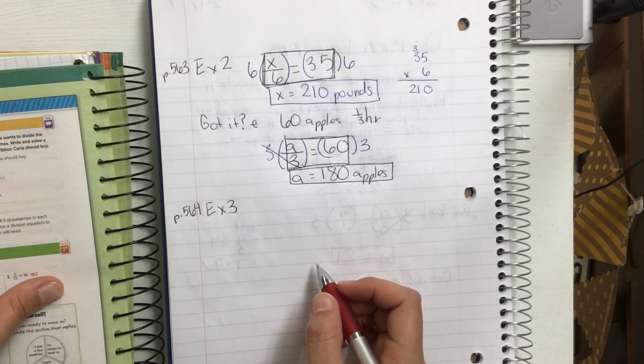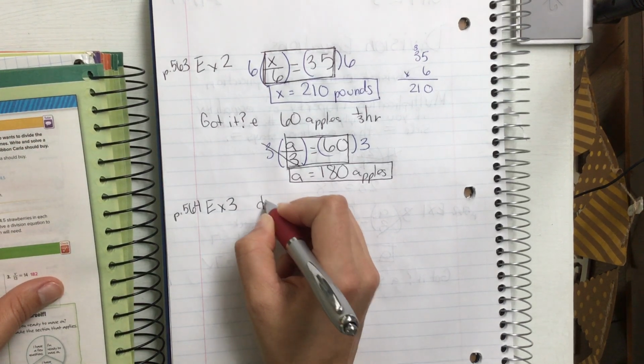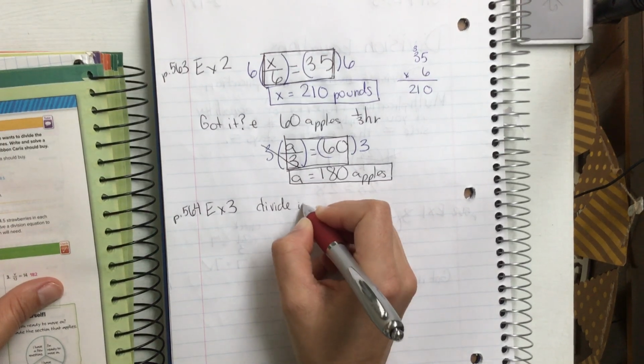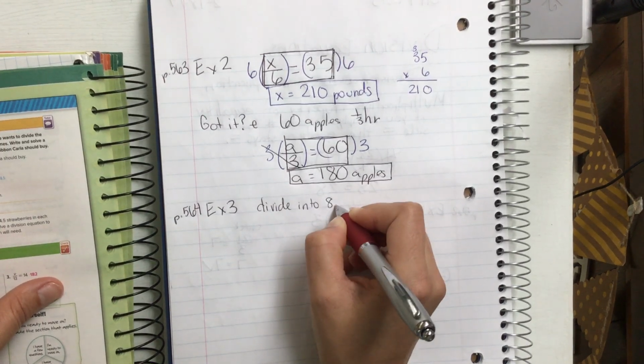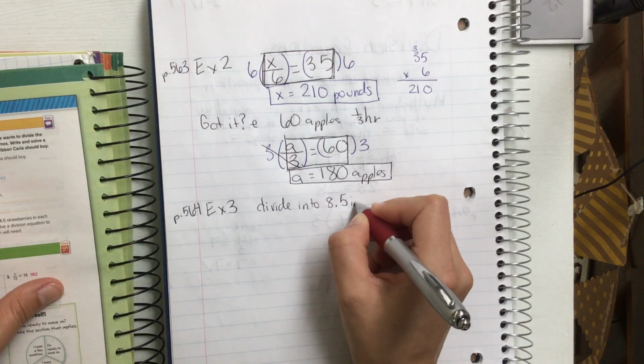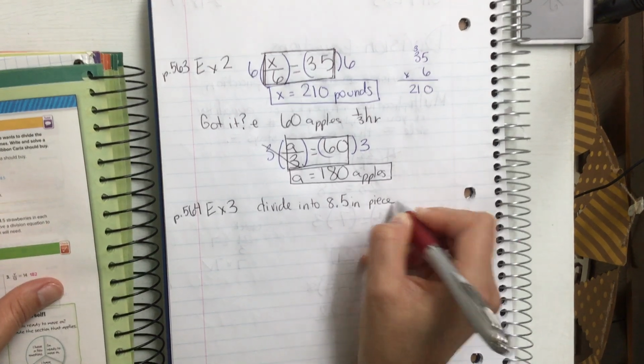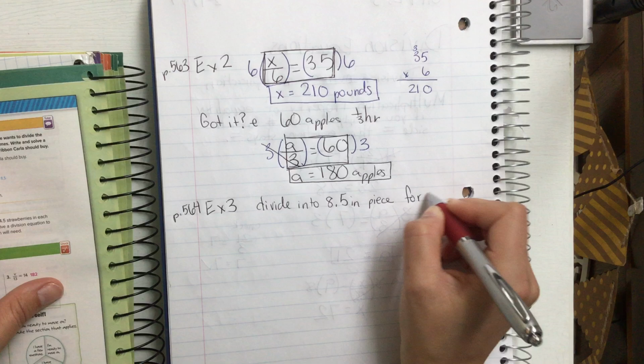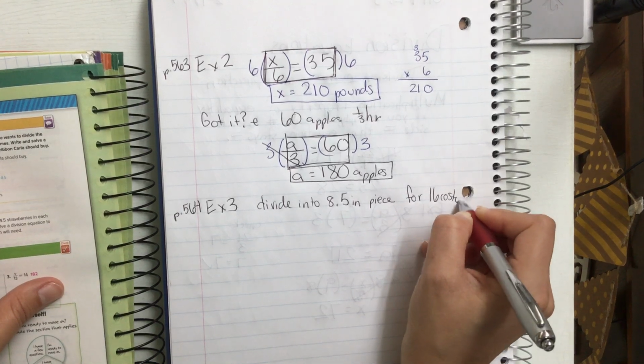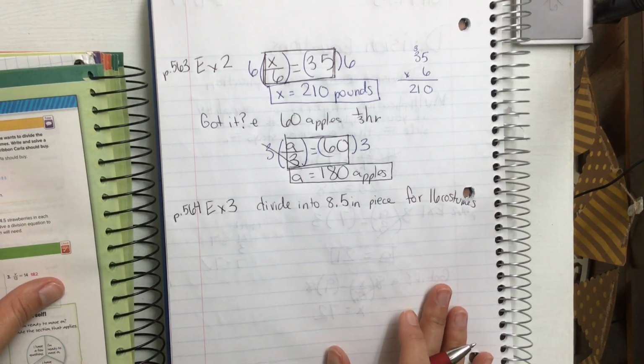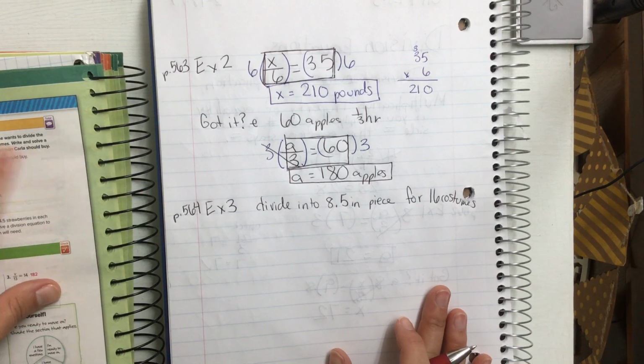She wants to divide the ribbon into 8.5 inch pieces for 16 costumes. I'm running out of space. Okay. Write and solve a division equation to find the length of ribbon that Carla should buy.